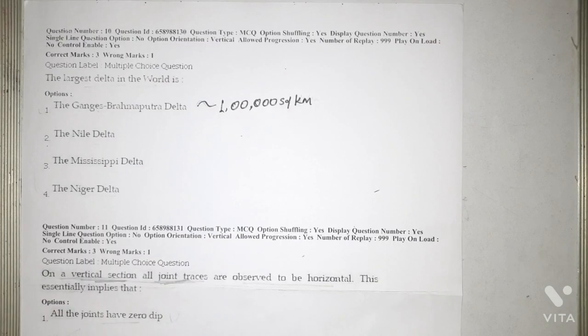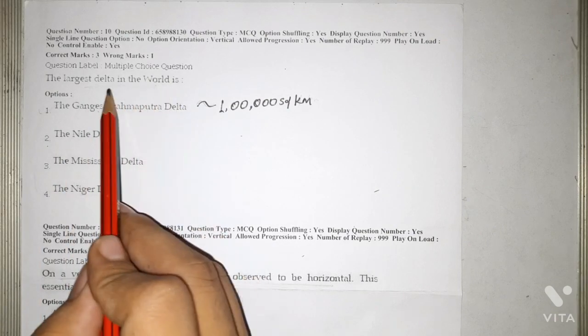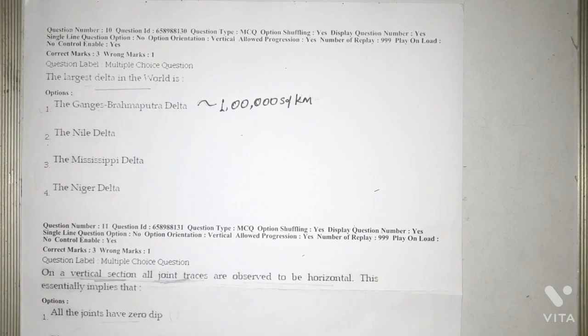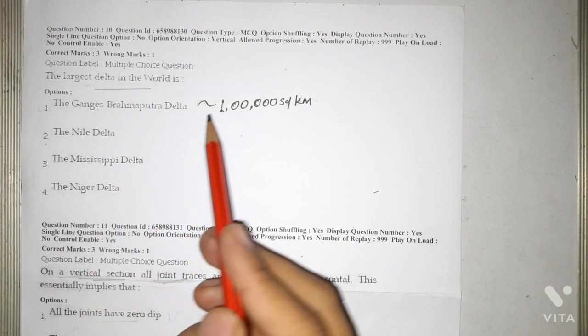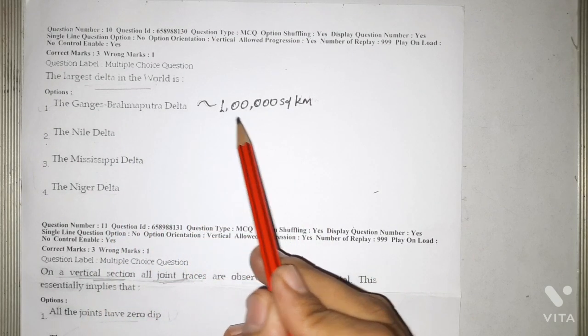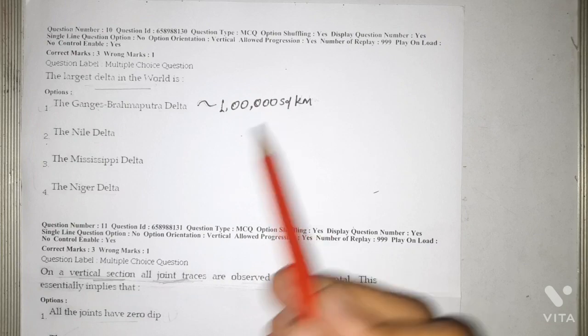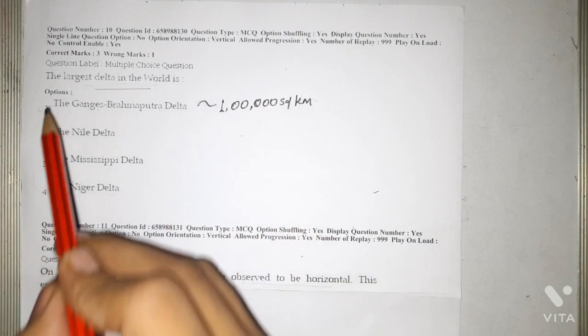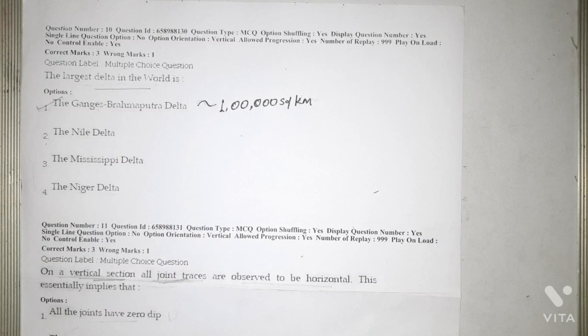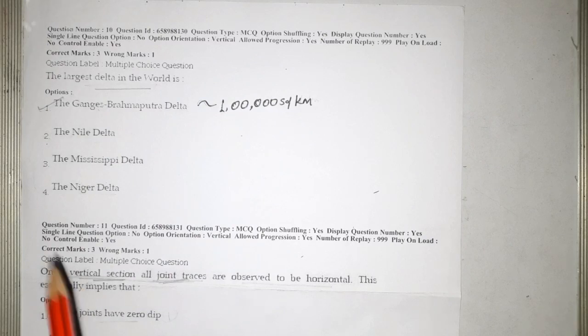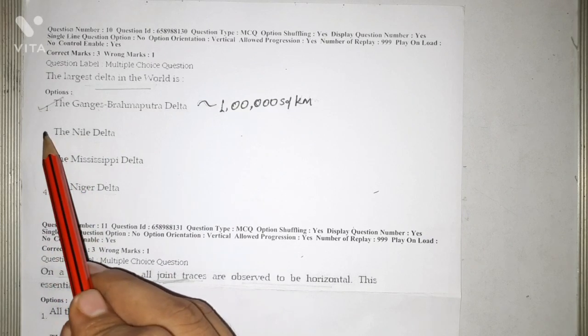Next question says the largest delta in the world is. Okay, so the largest delta in the world is the Ganges Brahmaputra Delta, covering an area of approximately 1,10,000 square kilometer. Now, the answer is Ganges Brahmaputra Delta. Now you have to tell in the comment section the descending order of the size of these deltas.